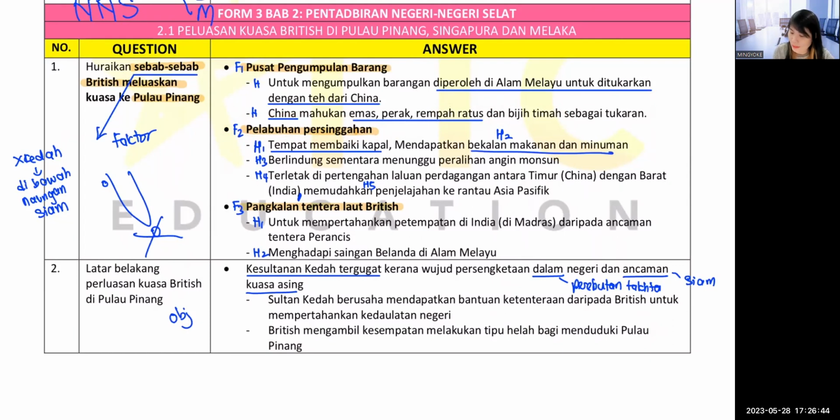Mendapatkan bekalan makanan dan minuman 2 marks huraian. Tempat berlindung sementara menunggu peralihan angin monsun 3 marks huraian. Or terletak di tengah-tengah laluan perdagangan timur dan barat 4 marks huraian. Bagi memudahkan penjelajahan ke rantau Asia Tenggara 5 marks huraian. So depends on how many marks they give you, you put how many points.